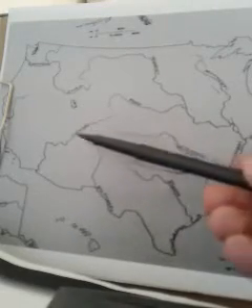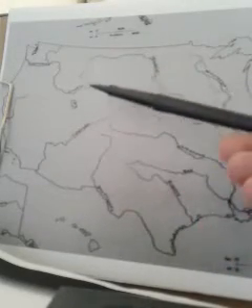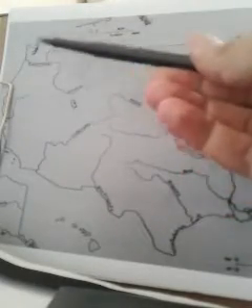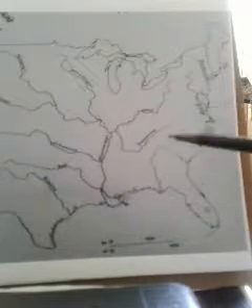This is the Colorado River. Up there, this is called Snake River, and that's Columbia. And of course, Hudson is right up there, and there are thousands of small rivers and streams and ravines.